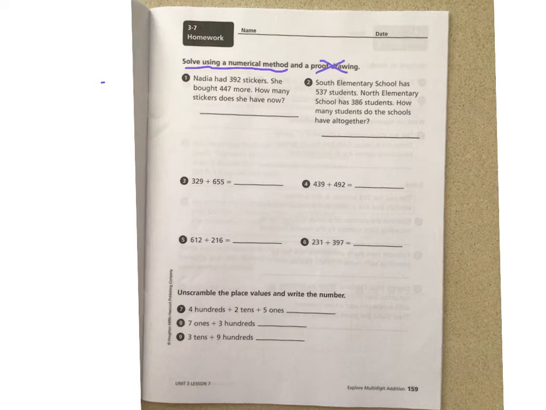Proof drawings can be complicated, but a proof drawing is where you would use your squares and your sticks and your rectangles and your circles. So we are not going to do the drawing part today. Okay, we're just going to solve. All right, so we have a couple of story problems. We are doing some 3-digit addition today. All right, so here we go.